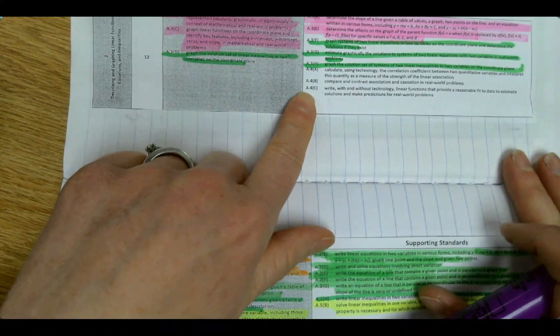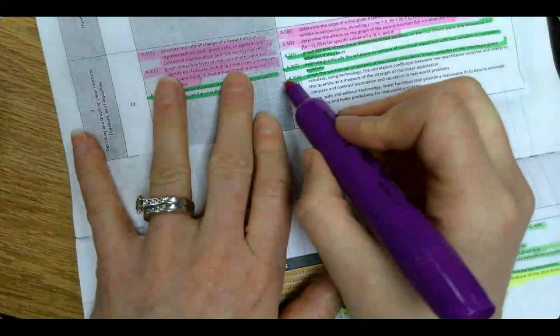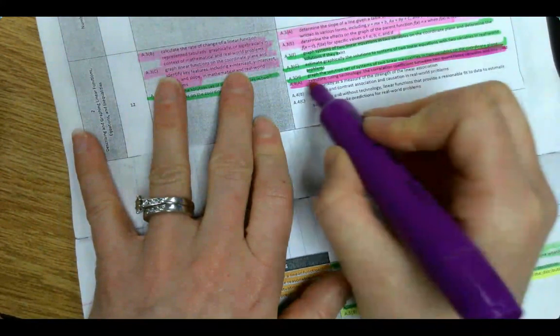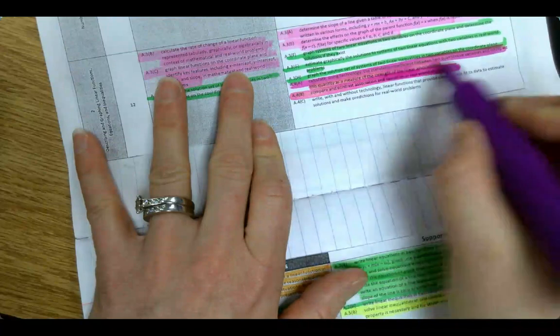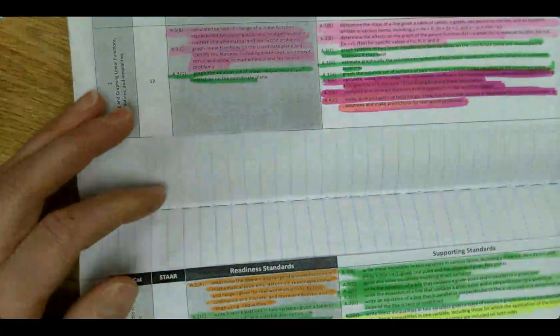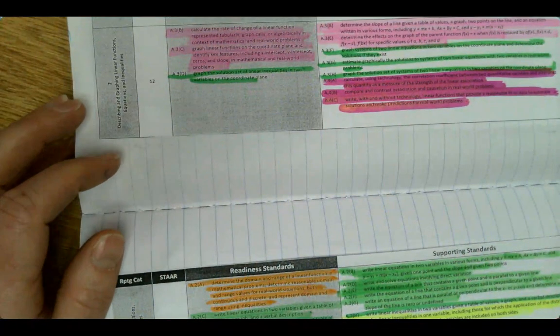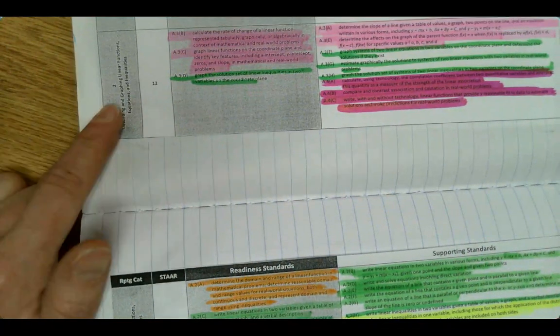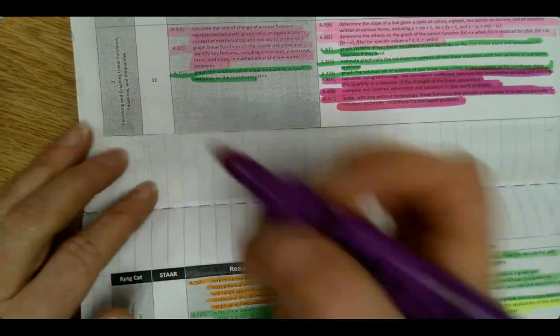Go ahead and highlight those. 4A, 4B, and 4C. And that completes reporting category 2.